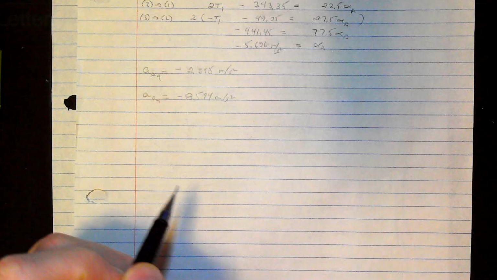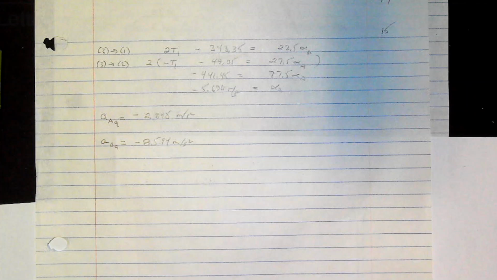So now we'll take the moments at the center, because this thing is rotating, and relate that to I alpha. Relative to the center, these two tensions would take it clockwise. We have minus 2T1 times 0.5, from the center out to where the cord is. T2 is 1 meter out, and that would take us clockwise as well.